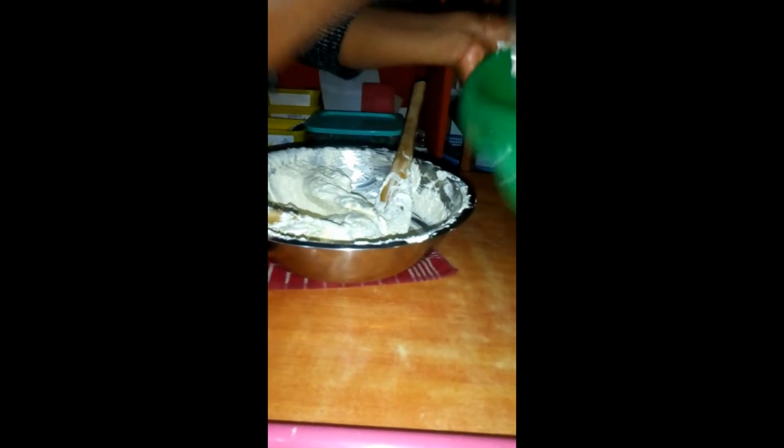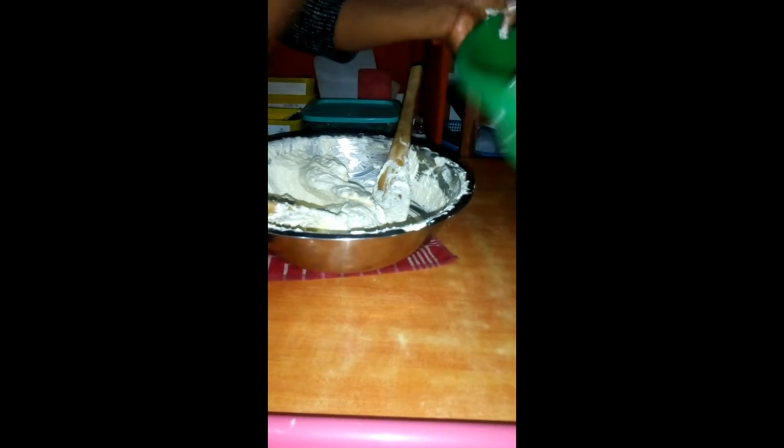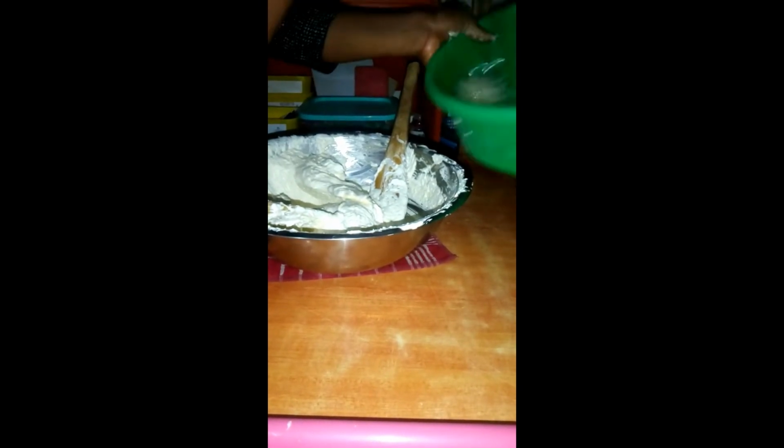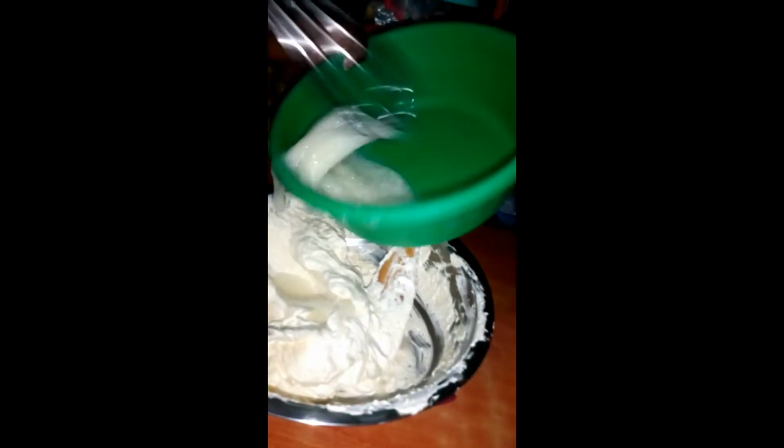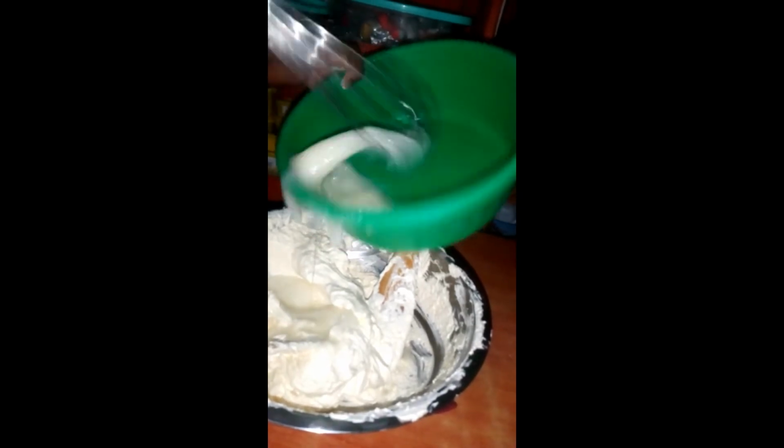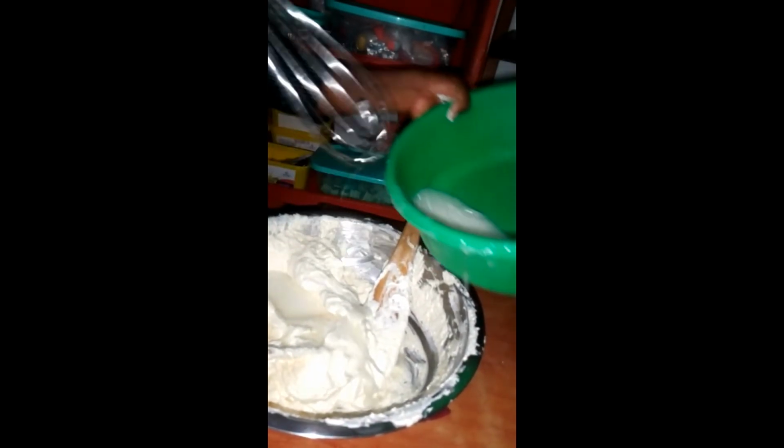Our next step is to whisk these eggs around so that we create enough air. We are whisking such that we have enough air in the eggs. I usually make my cake with a mixer, so if anyone can afford a mixer, I would encourage them to go for it. It will give you a very good texture of a cake.